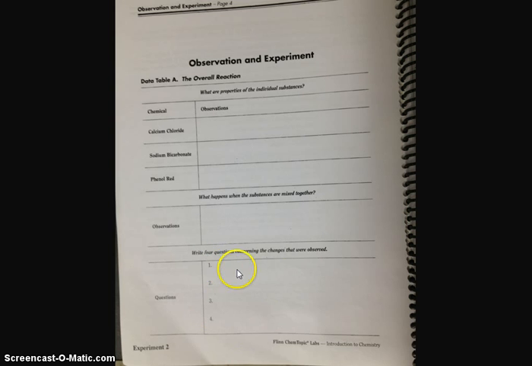This part of the data table right here corresponds to procedural step number 9, which says that you are to think of at least 4 questions that could be investigated to determine the interactions that are responsible for the observed changes that you noted here. For example, is water or a liquid necessary for the reaction to occur? Write your questions in this space here in this part of the data table.